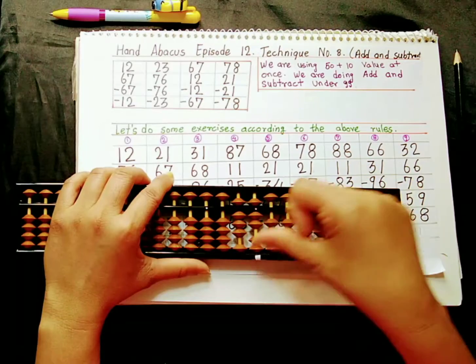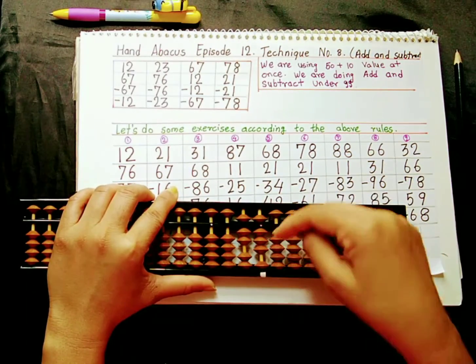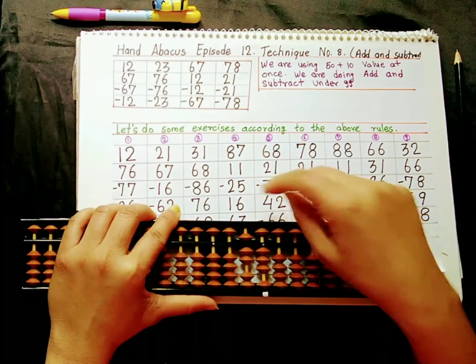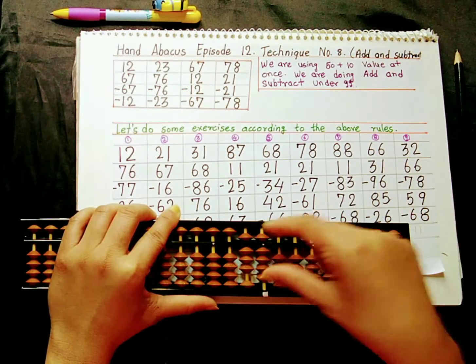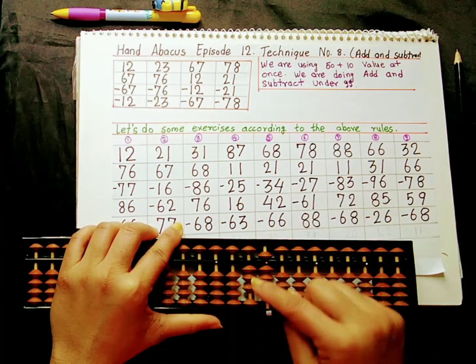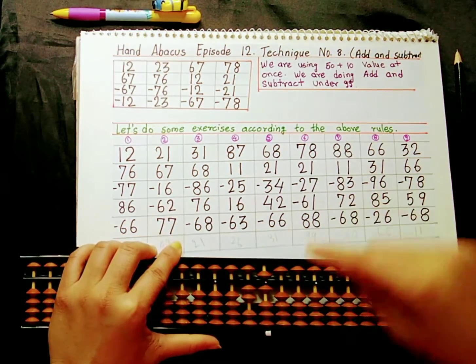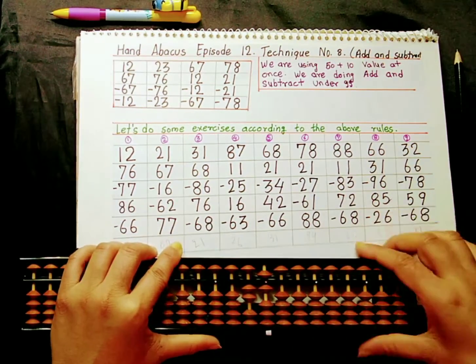87, 11. Reduce 25, first 20 and 5. Add 16, 1 and 5 and 1 for 6. 63. Reduce 5 and 10 for 60 and 3. Your answer is 2 and 6, 26.